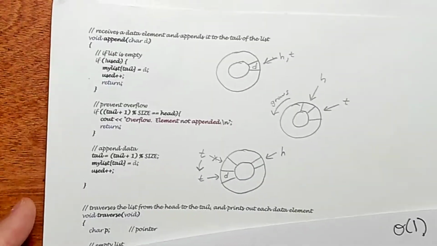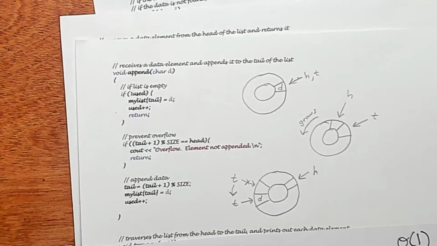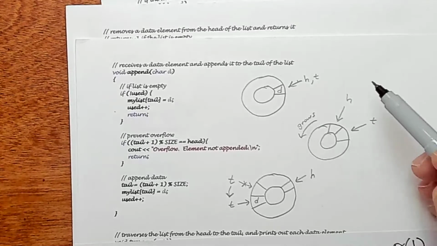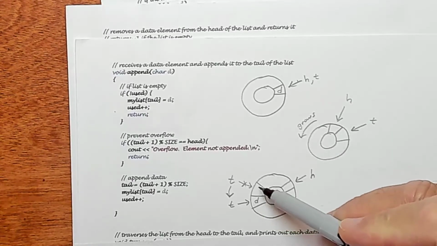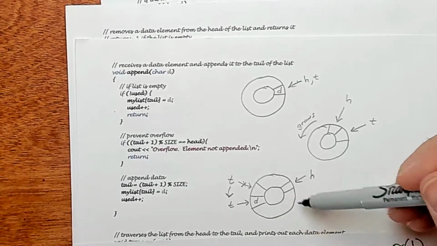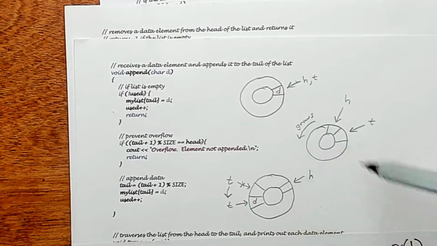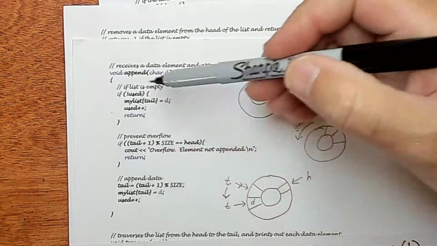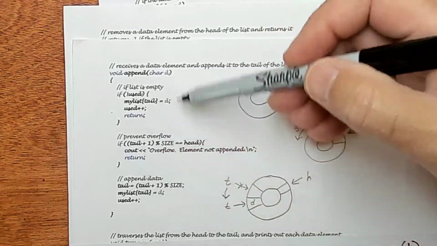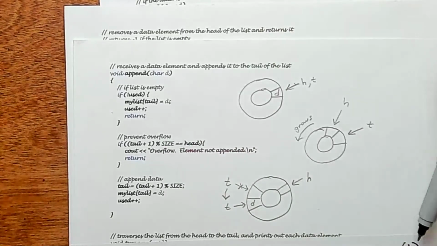What about append? Same thing. It goes to the tail of the list, does a couple operations, and leaves. It doesn't matter how big N is. It doesn't affect the time complexity. Or another way to think about it, there are no loops in here at all. There are just constant time operations in here. So this is big O of 1.